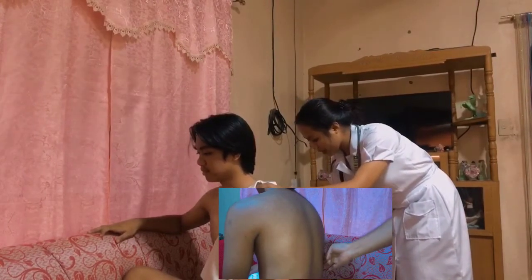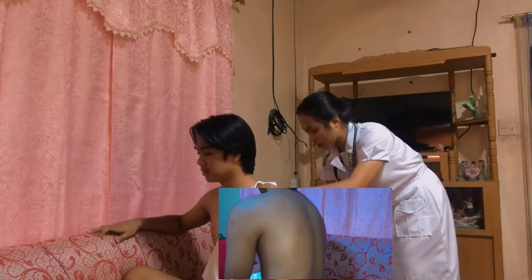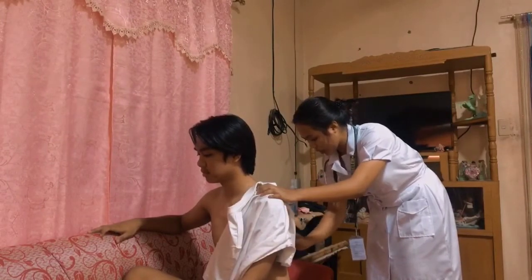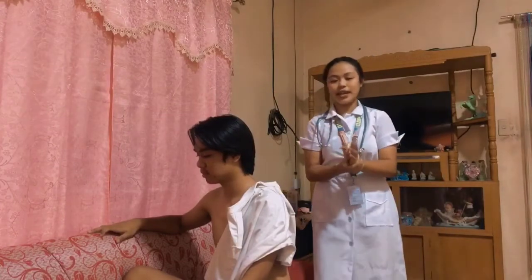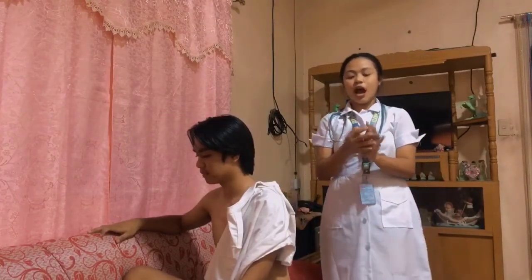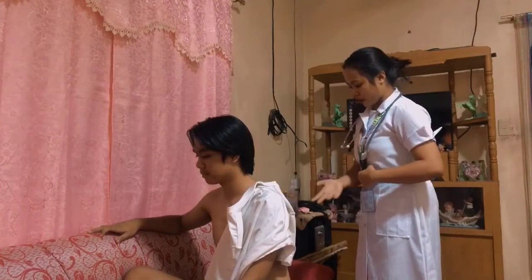So, everything in the posterior thorax of our patient is normal. There are no bulges, any tenderness, or any abnormal movements, or any abnormal findings with the posterior thorax of our patient. So everything is normal and nothing to worry.